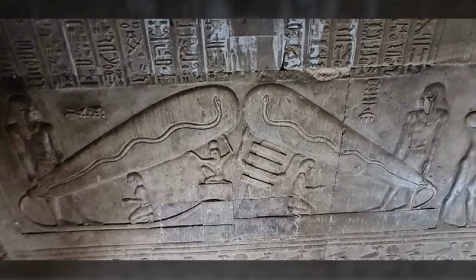So you have the rebirth, you have the energy, and then you see here the Djed pillar again. Remember, this is the idea of the backbone of Osiris, the stability. So you have Osiris, and you can see the arms here too, right?